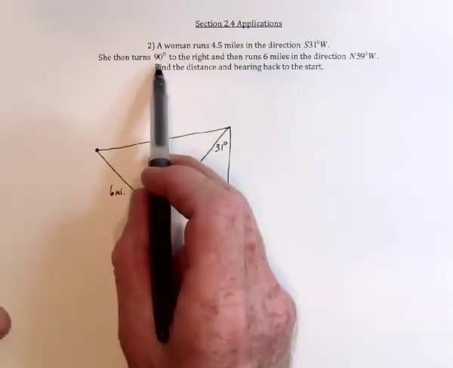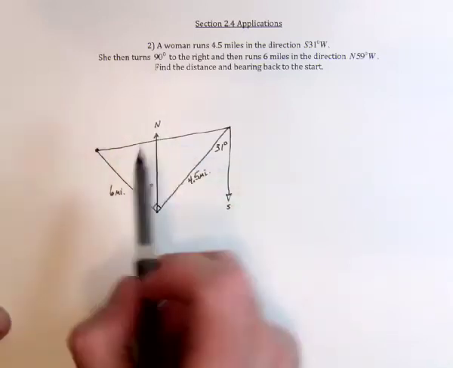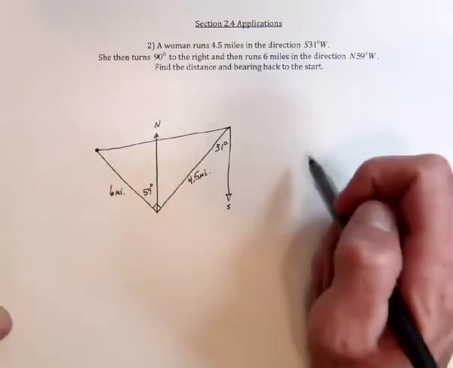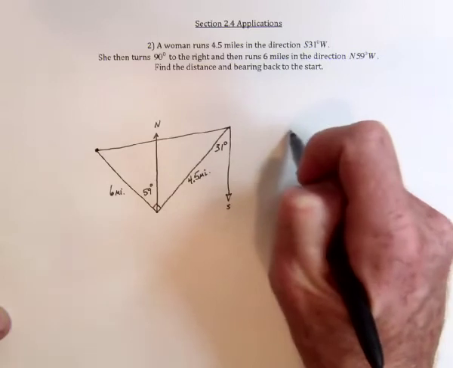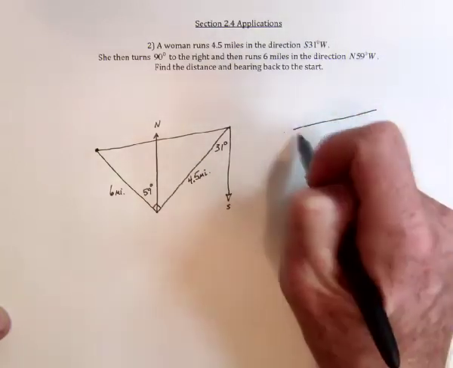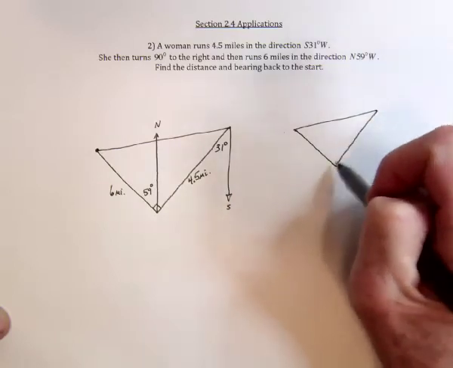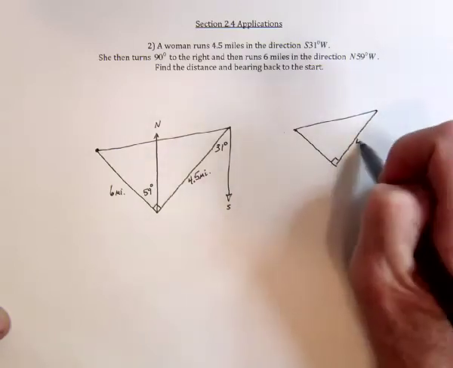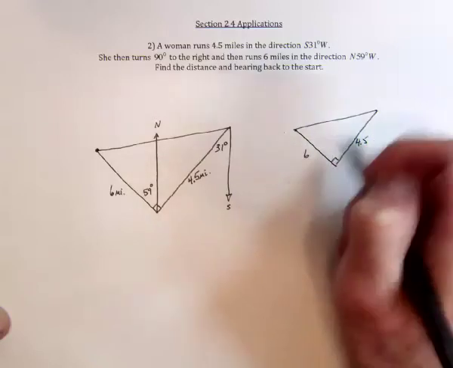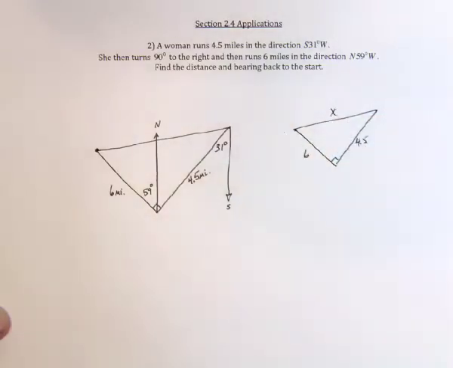So because of this, we have a right triangle, and we can solve for the distance back just using the Pythagorean theorem. So we've got a triangle that looks basically like this, with a 4.5 and a 6 and an unknown.